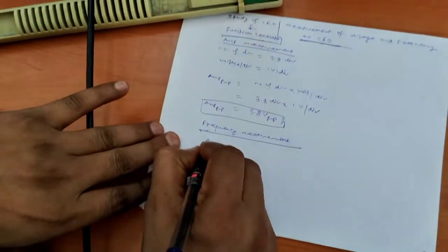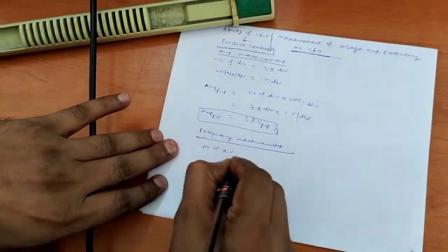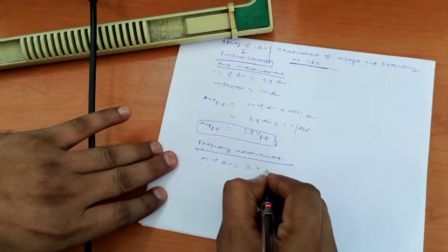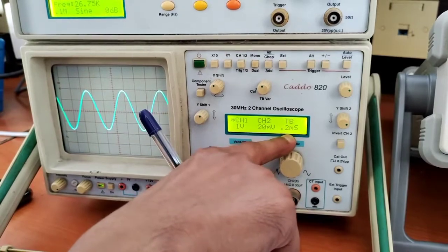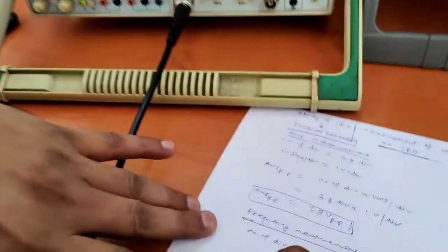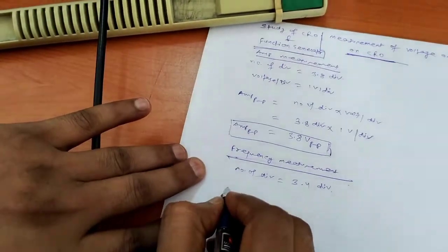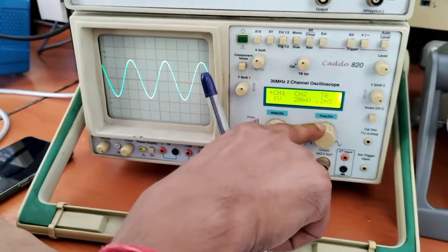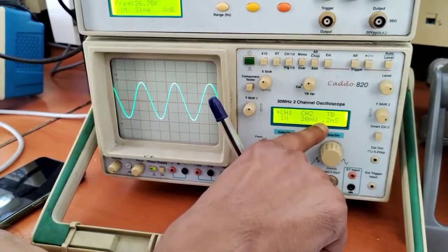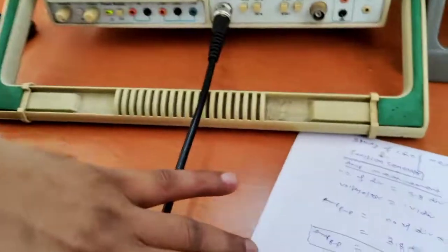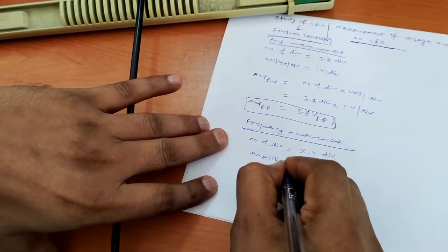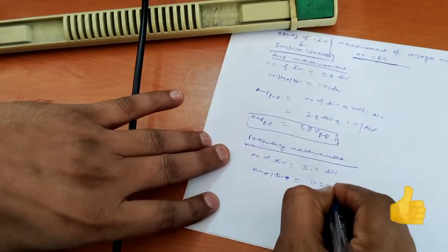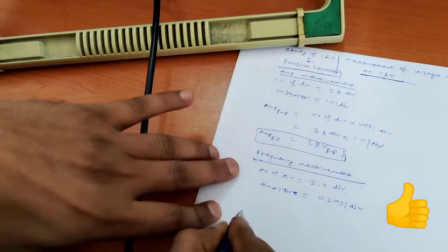So we have to write it: number of divisions for frequency measurement is equal to 3.4 divisions. Next, the time per division. The time per division is shown here. It is now set at 0.2 millisecond. So the time base is equal to 0.2 millisecond per division.